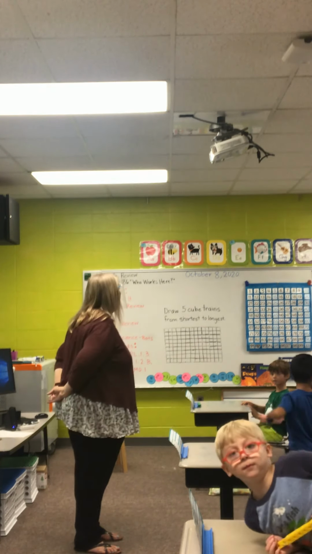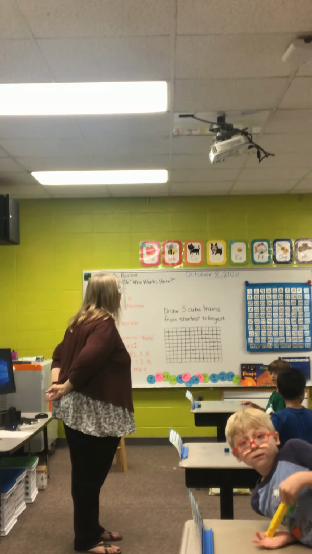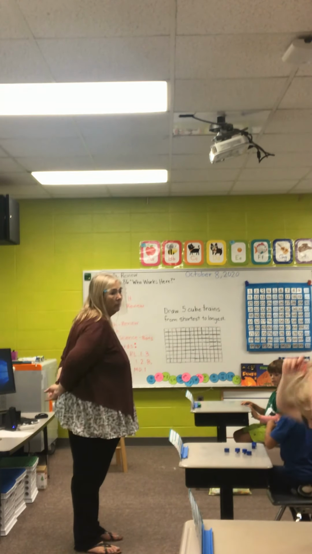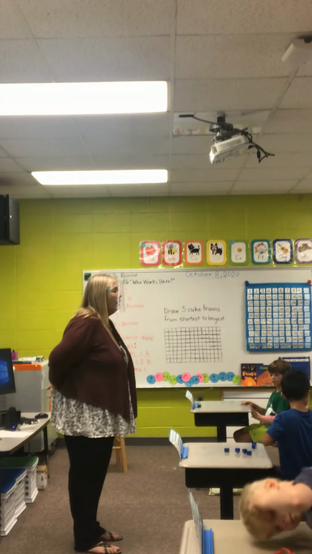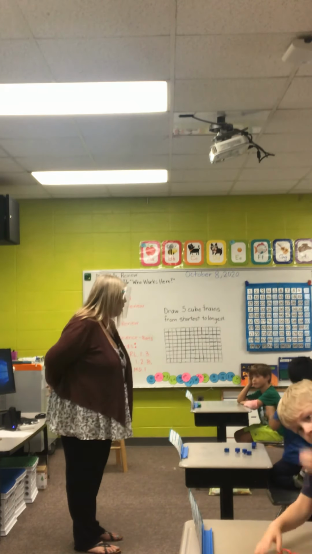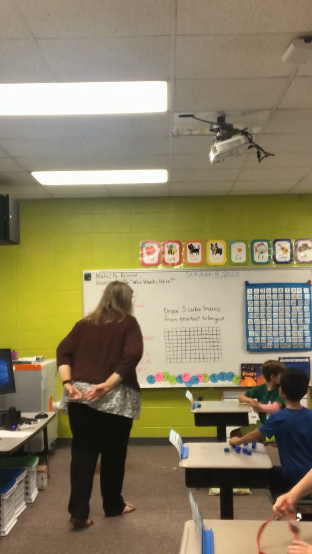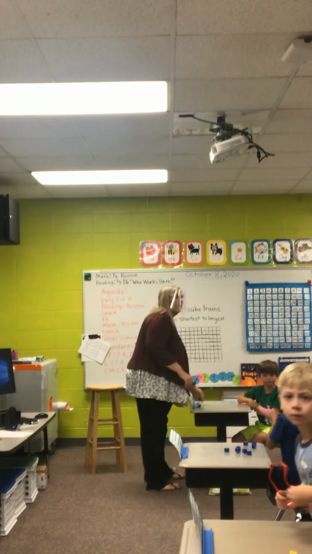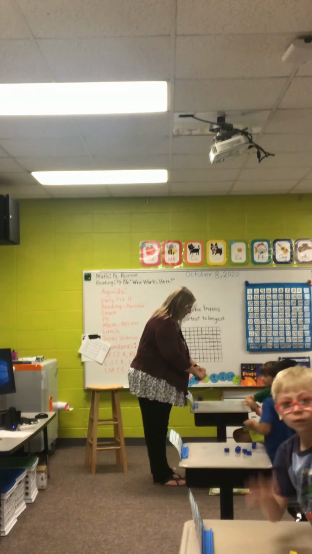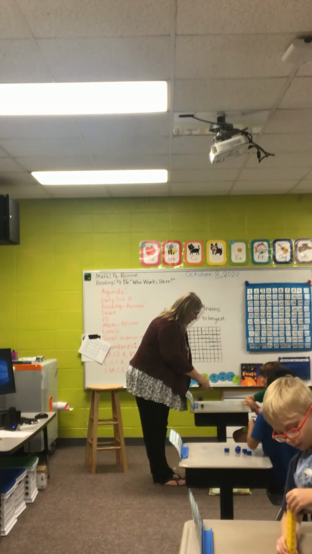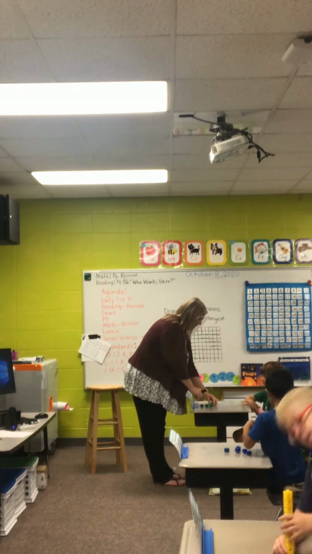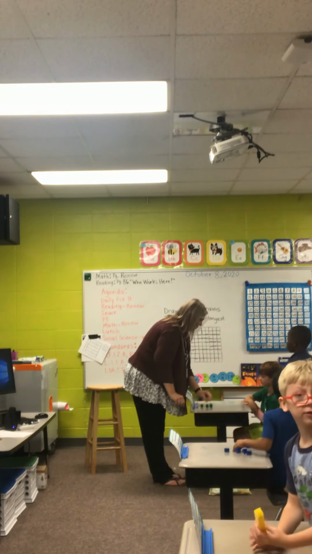I put 3. And then your next one would be a little longer. And then the one on the bottom would be the longest. You need help? That's alright, just use what you have. Shortest to longest.